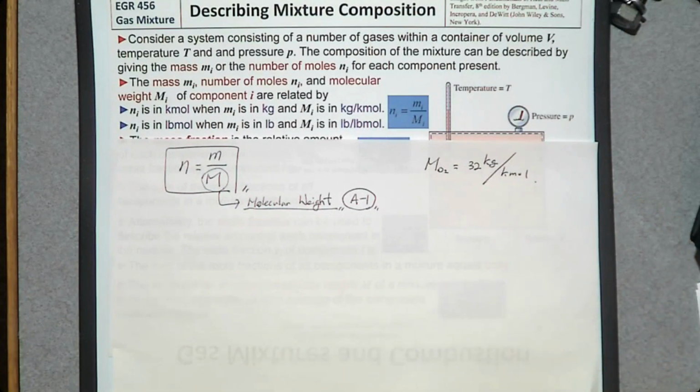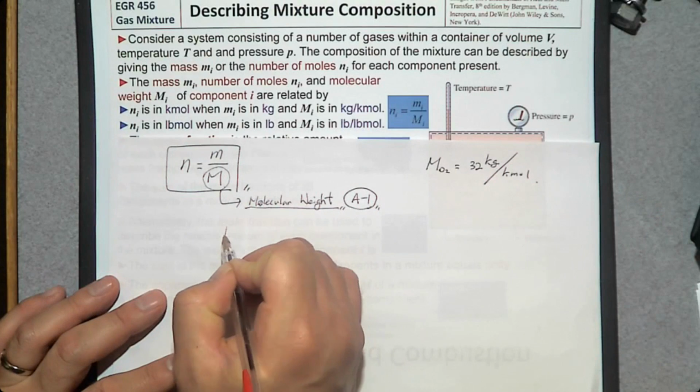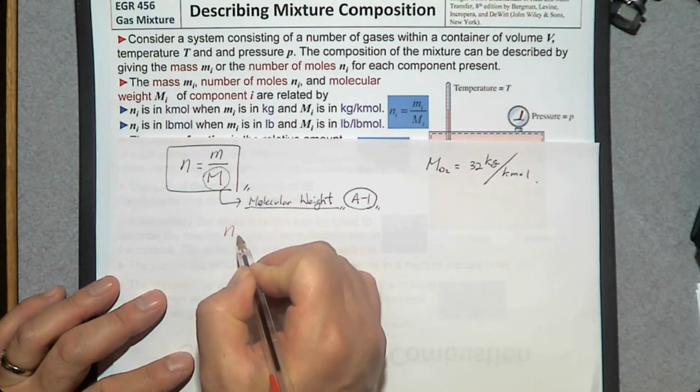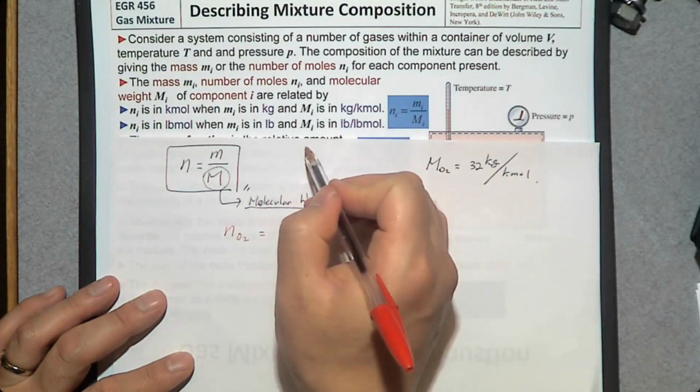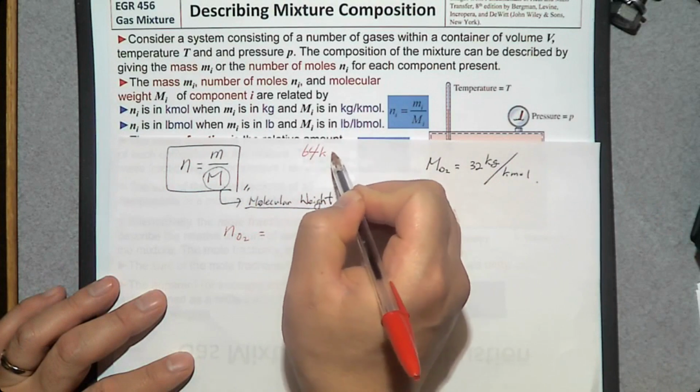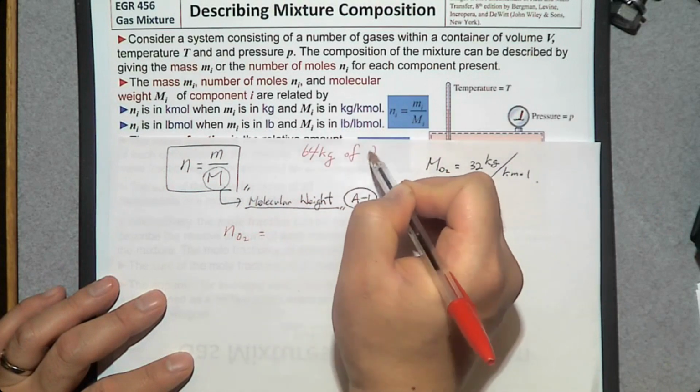Then if I ask, how many moles of oxygen do you have if you have 64 kilograms of oxygen?